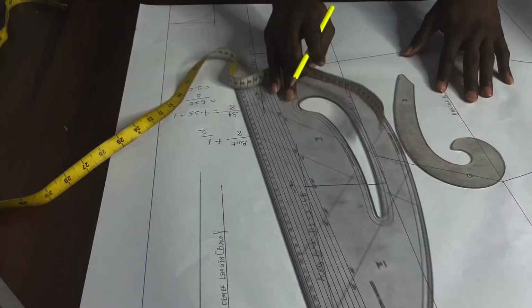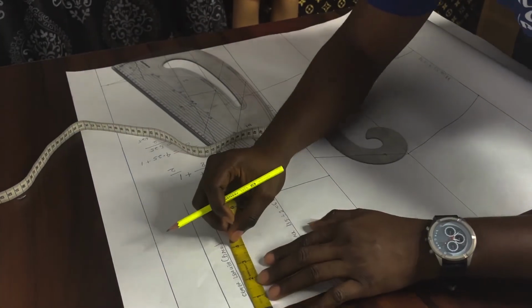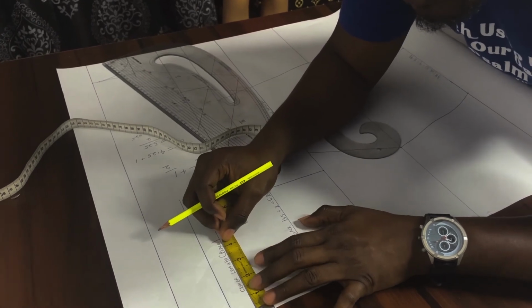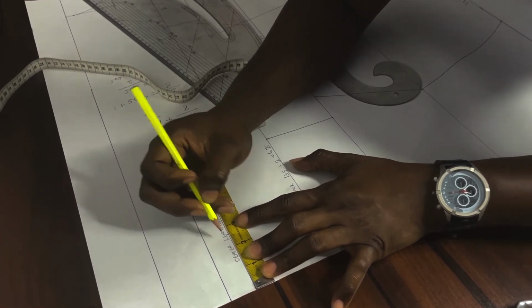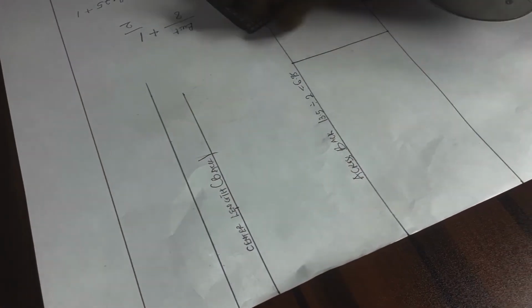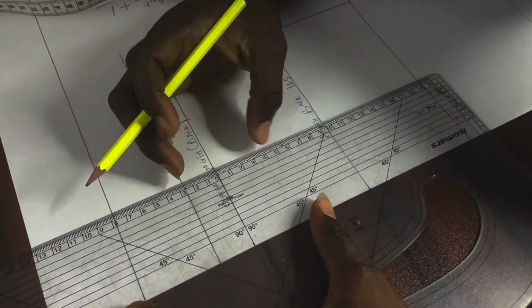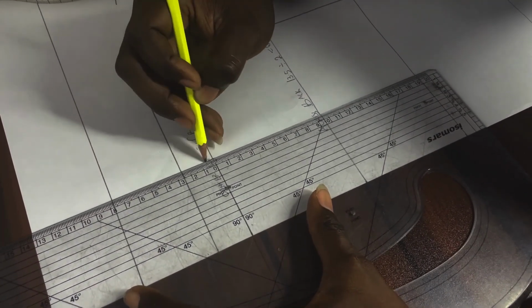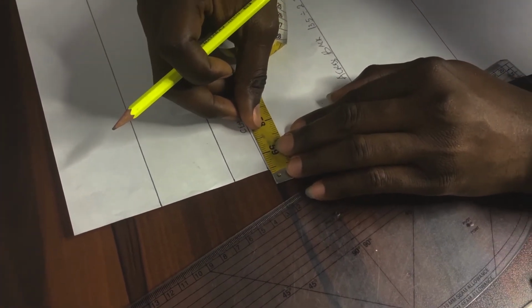So what do we do now? This same measurement we have here for the neckline, we go 6.625. Then we square that up, remembering our half an inch here.